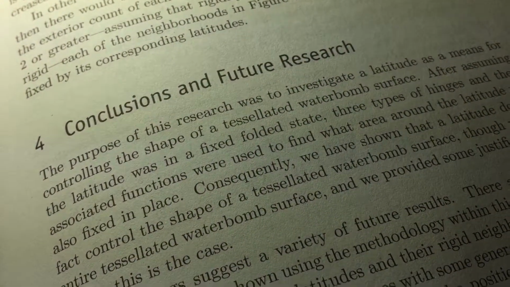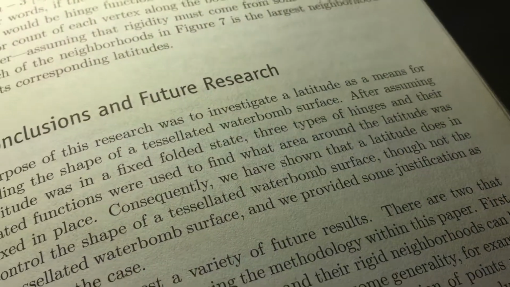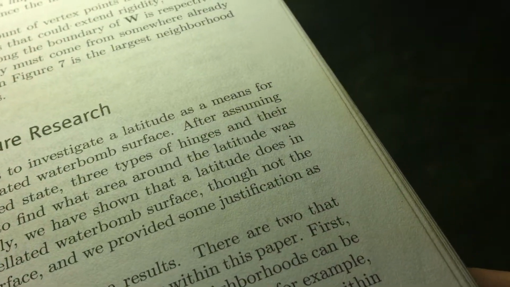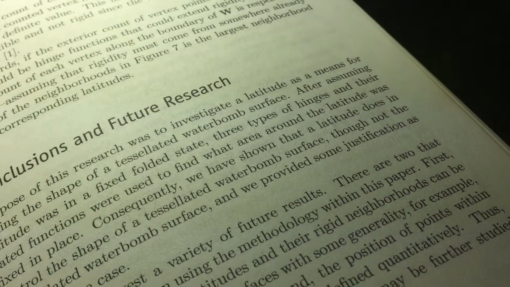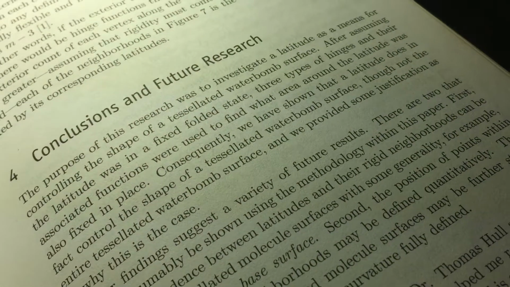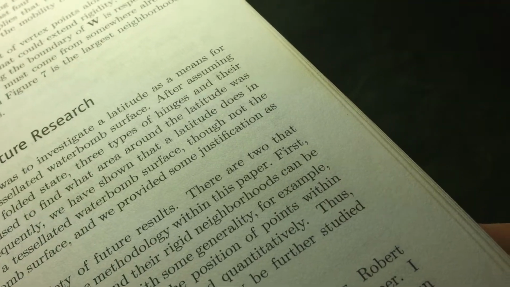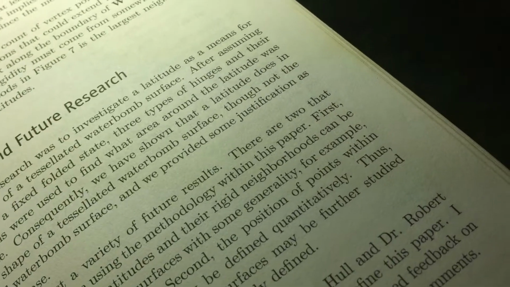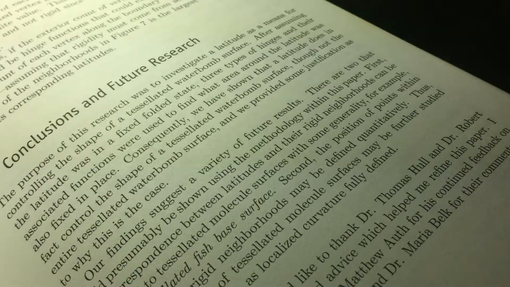After assuming the latitude was in a fixed folded state, 3 types of hinges and their associated functions were used to find what area around the latitude was also fixed in place. Consequently, we have shown that a latitude does, in fact, control the shape of a tessellated waterbomb surface, though not the entire tessellated waterbomb surface, and we provided some justification as to why this is the case.